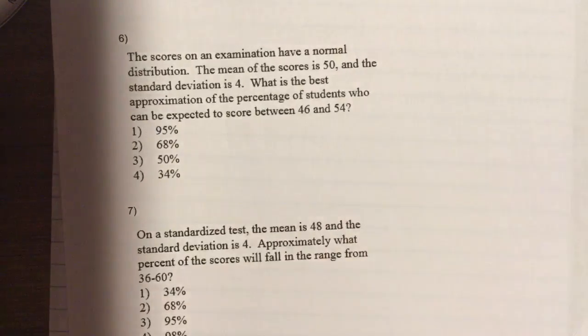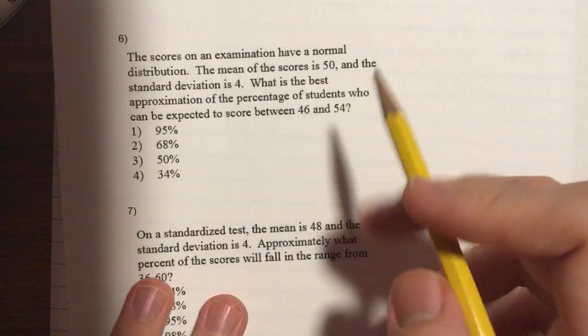Number 6, the scores on an exam have a normal distribution. The mean of the scores is a 50. The standard deviation is 4. What is the best approximation for the percentage of students who are expected to score between 46 and 54?